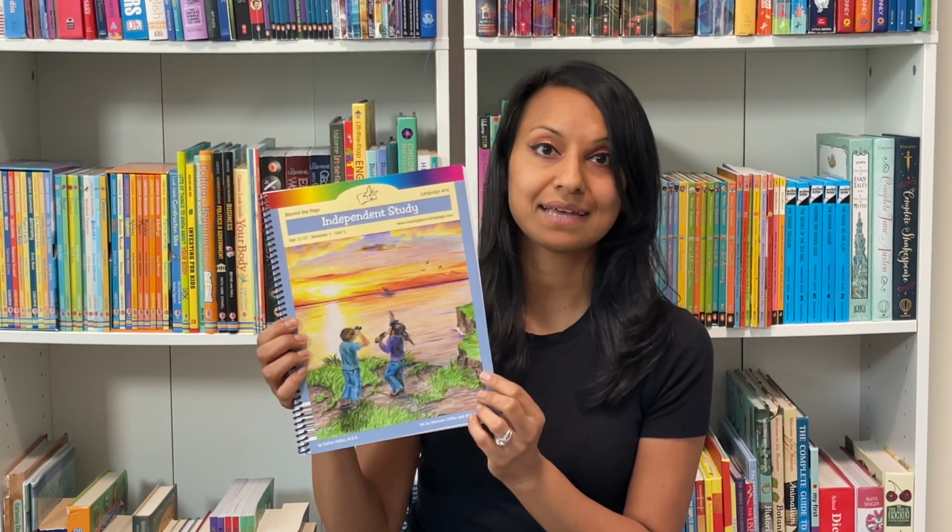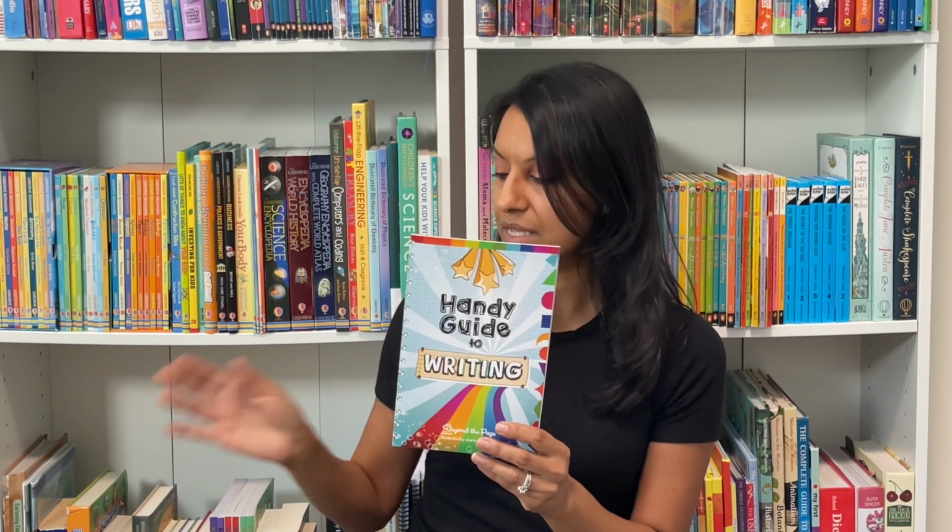We did not use this last semester, so I'm curious to know how it works. It does say to use the Handy Guide to Writing, as well as some of the other earlier books that we just showed. It did mention to use this book as well. So I'm really curious to know what we're going to be learning in that one.